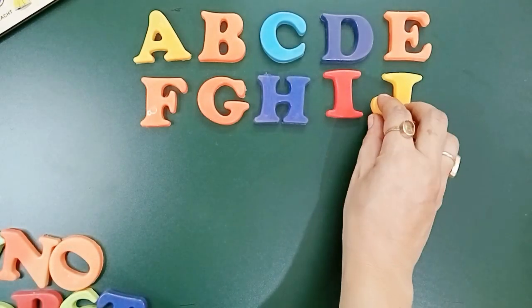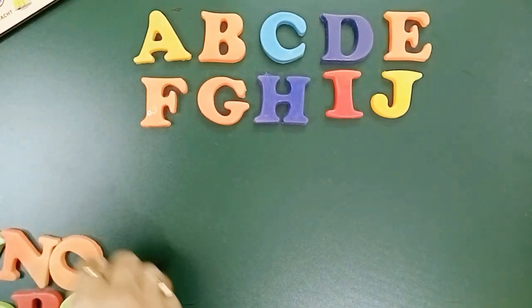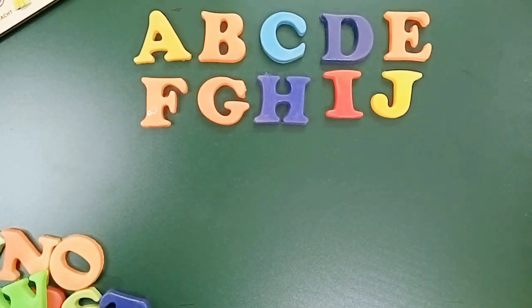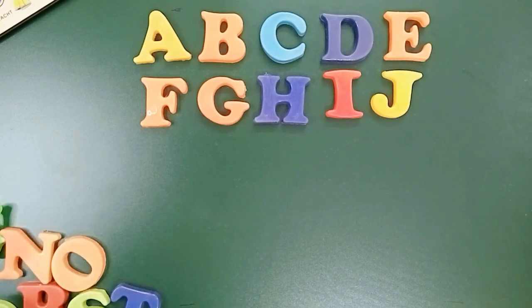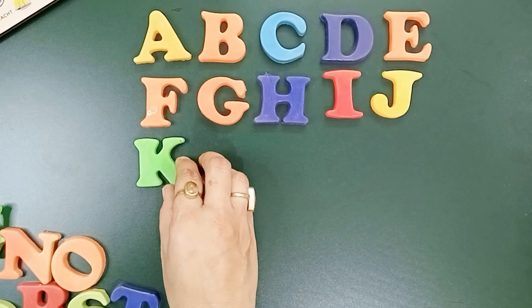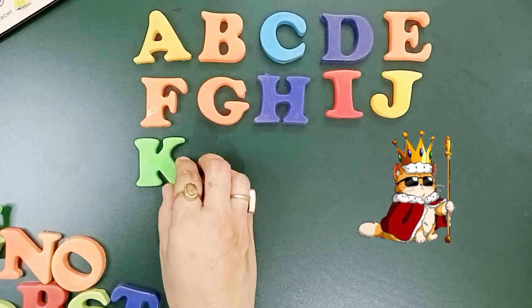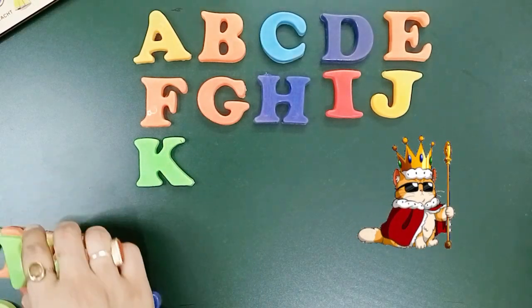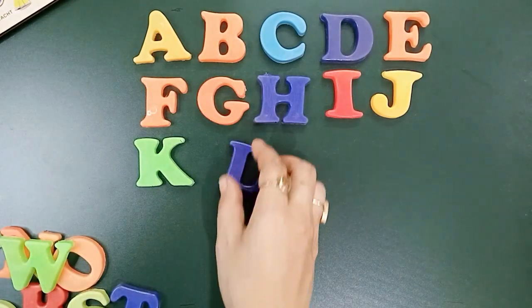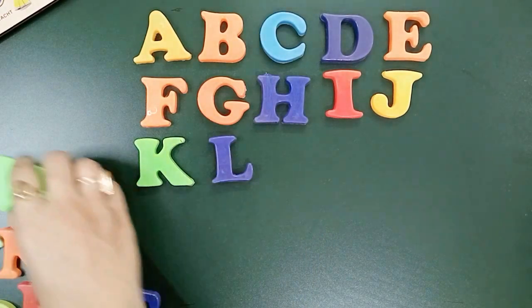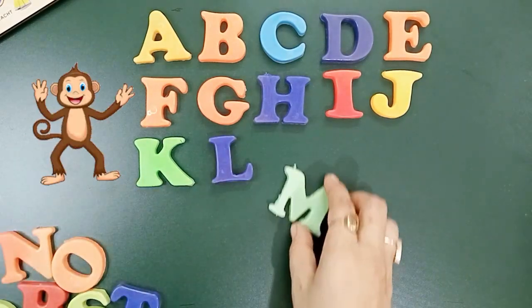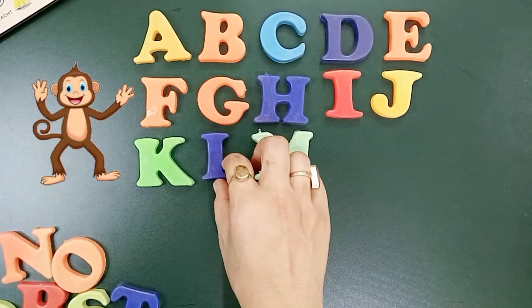J for joker. K for king. L for lion. M for monkey.